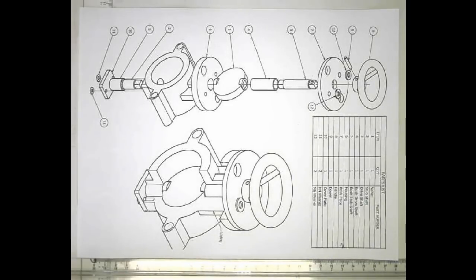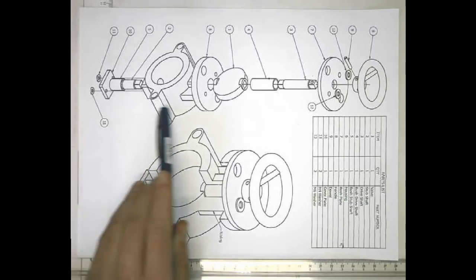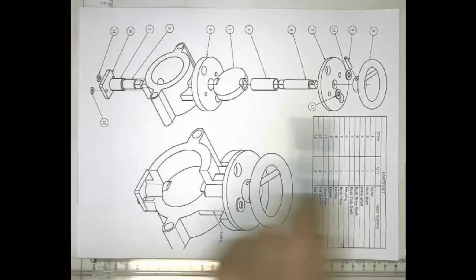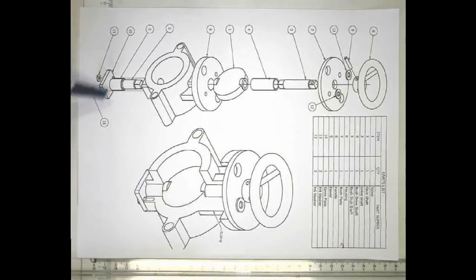So the best place to start with these drawings is to have a look at the provided exploded view, and we can see from the exploded view the general layout of where these parts would fit in the assembly. If we have a look from right to left in this case, we have some base plate, we've got a bushing over here, we've got part number 2, which is a stub shaft.